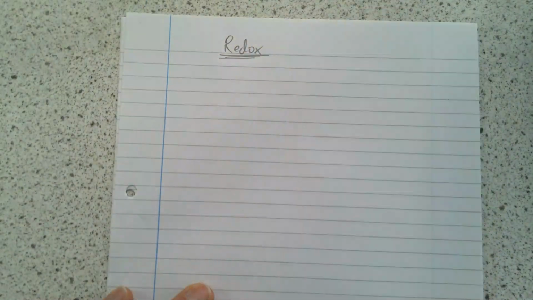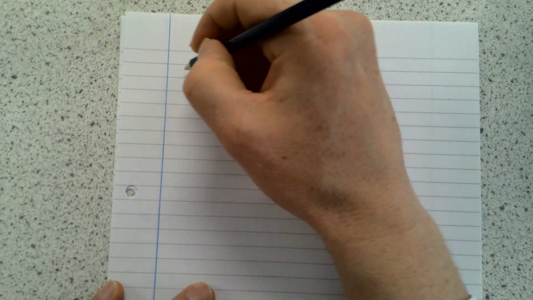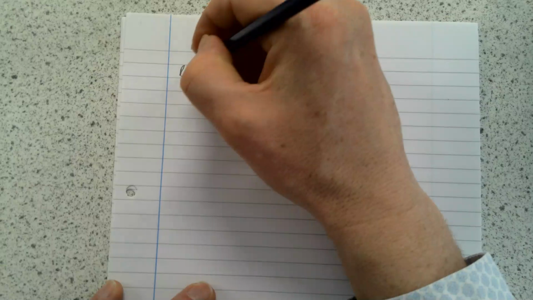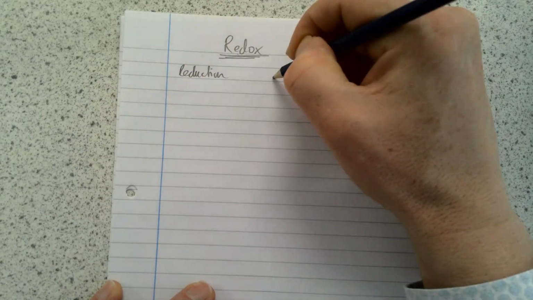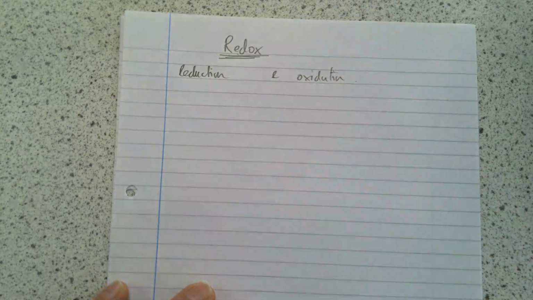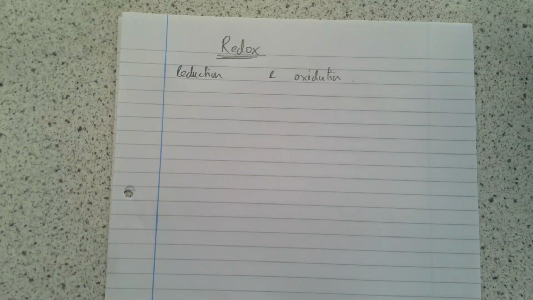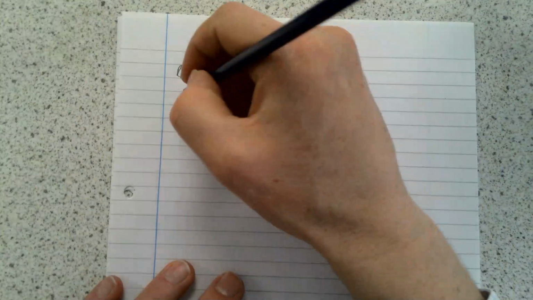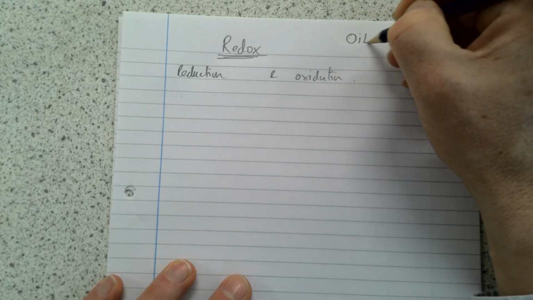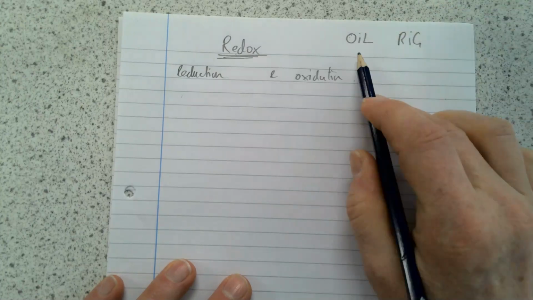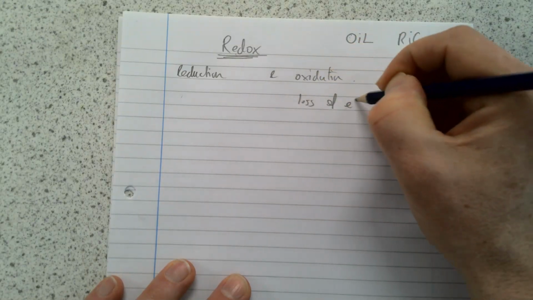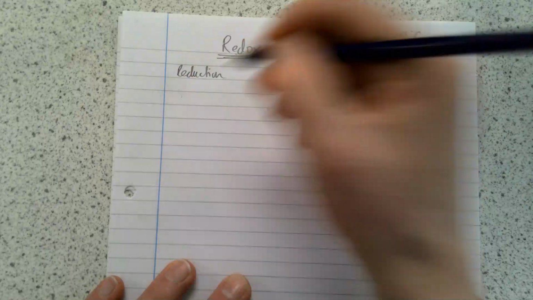So redox. Redox is essentially two words combined together. It's reduction and oxidation. It's oxidation and reduction. You can't do one without the other. Reduction and oxidation, the definition more important than any other you need to know for it is OIL RIG. Oxidation is loss of electrons, and reduction is gain of electrons.